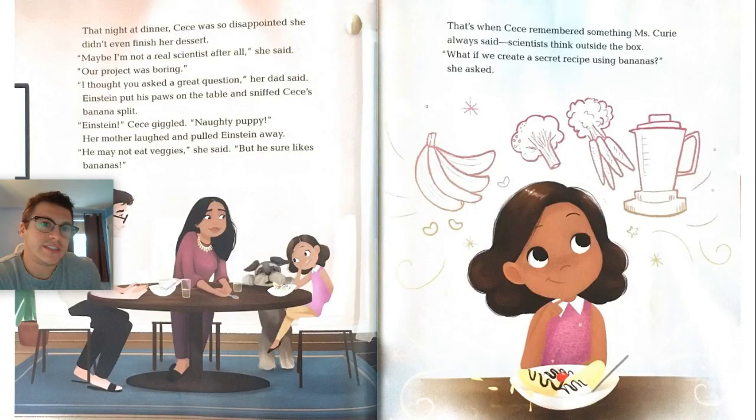That night at dinner, Cece was so disappointed she didn't even finish her dessert. "Maybe I'm not a real scientist after all," she said. "Our project was boring." "I thought you asked a great question," her dad said. Einstein put his paws on the table and sniffed Cece's banana split. "Einstein," Cece giggled. "Naughty puppy." Her mother laughed and pulled Einstein away. "He may not eat veggies," she said, "but he sure likes bananas."